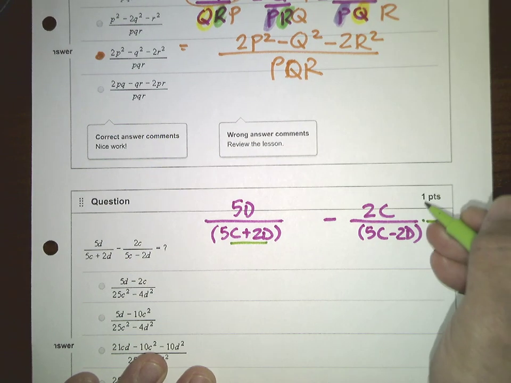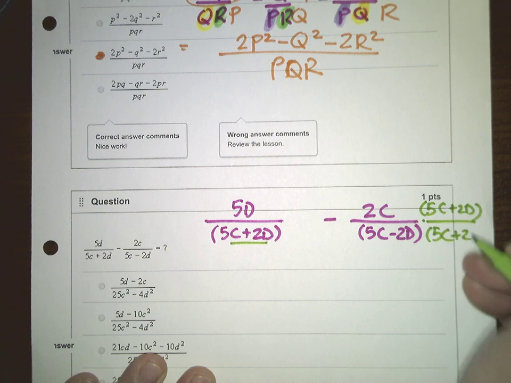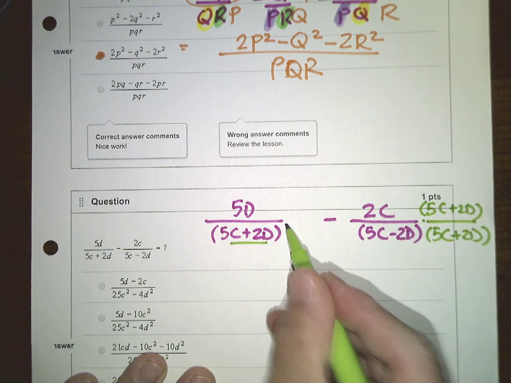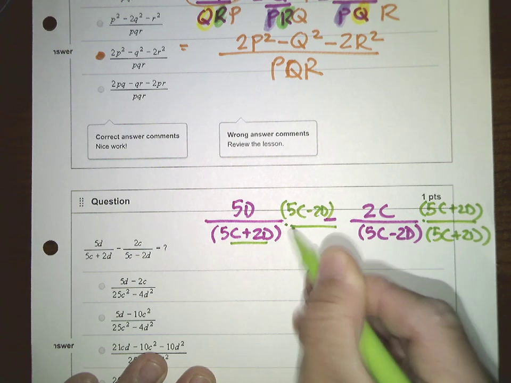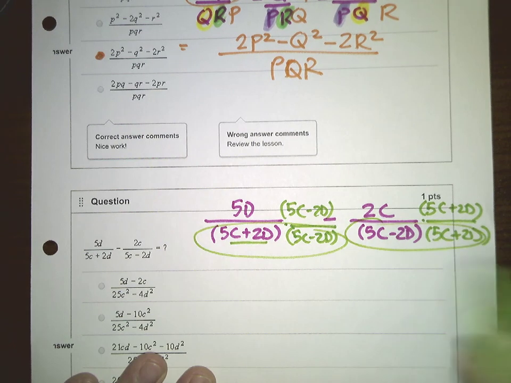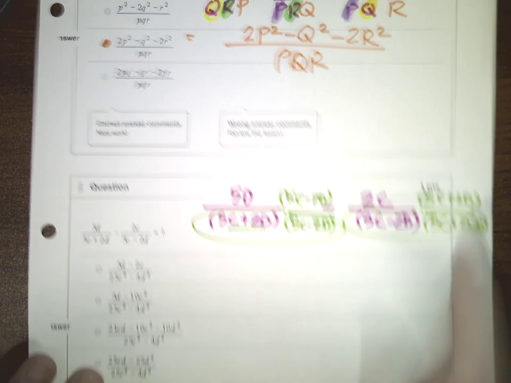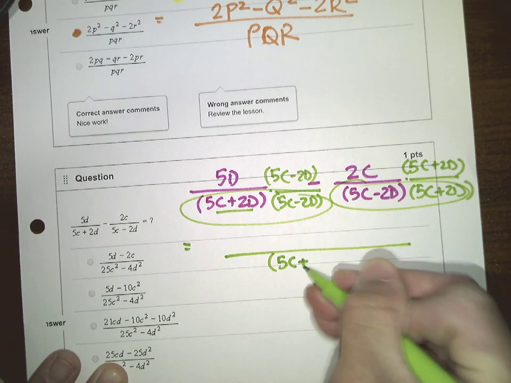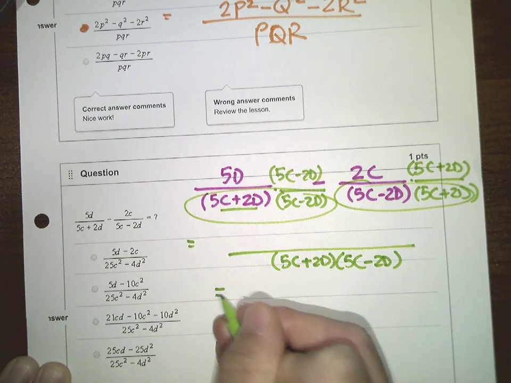So I'll multiply by 5c plus 2d over 5c plus 2d. And then we see that the first term needs to have 5c minus 2d in the numerator and denominator here, so that both of the denominators now will be 5c minus 2d times 5c plus 2d. So here we go.